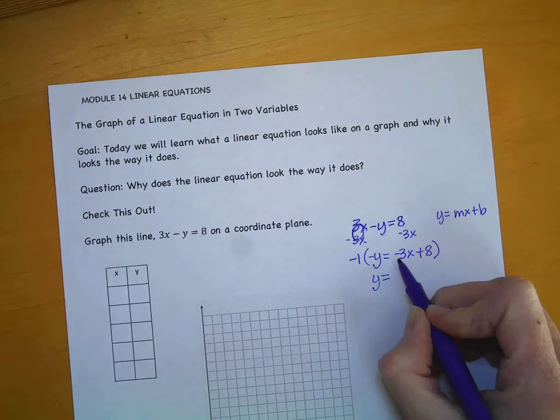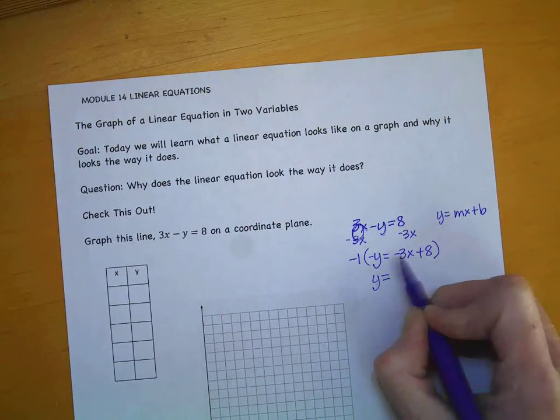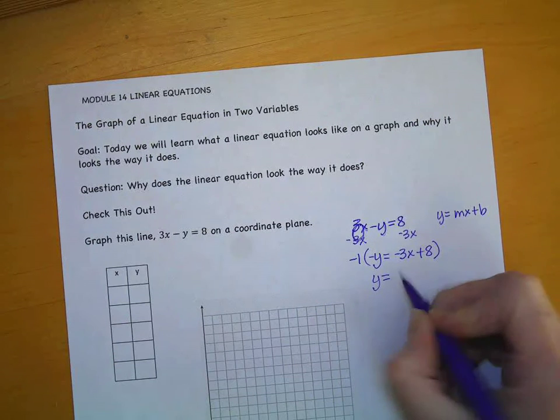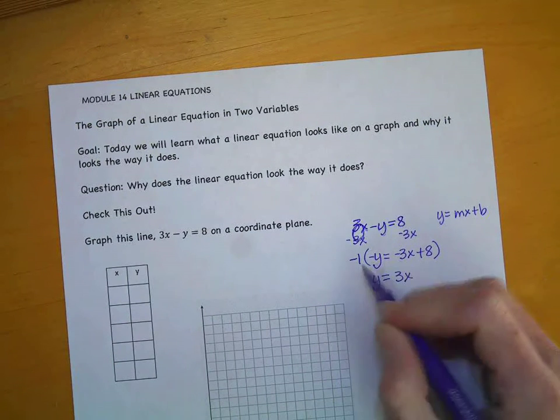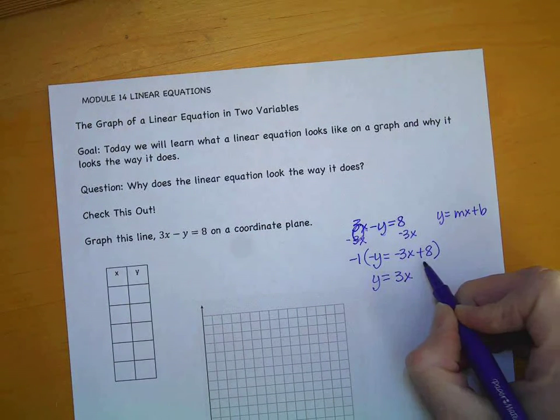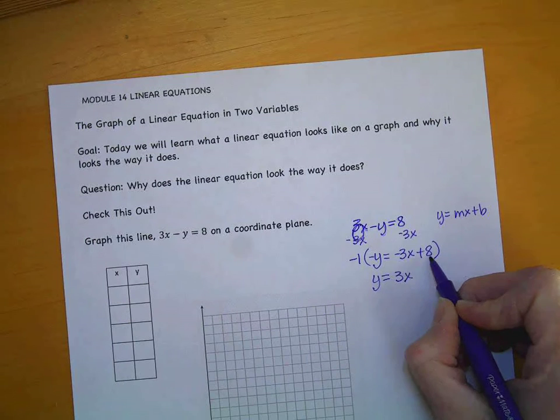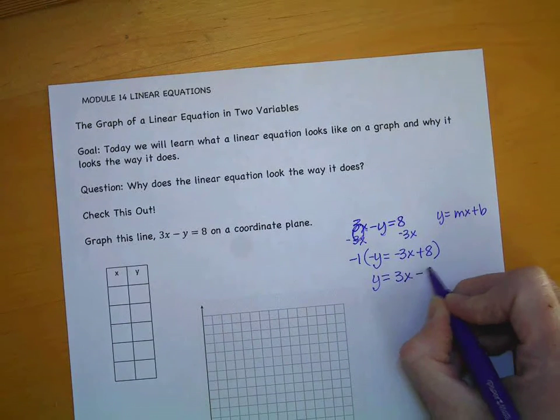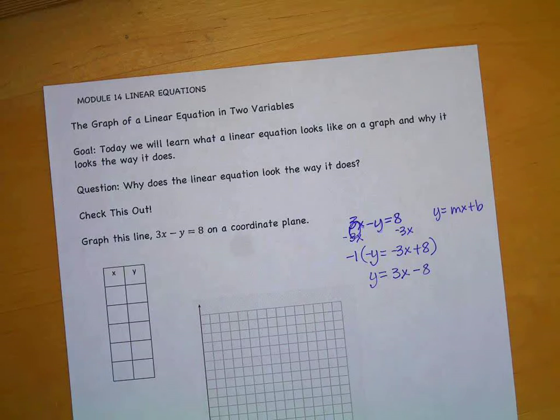And then a negative 1 times a negative 3x is a positive 3x. And then a negative 1 times a positive 8 is now going to become a negative 8.